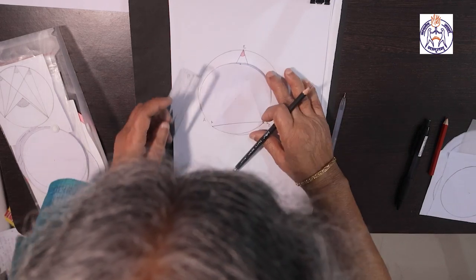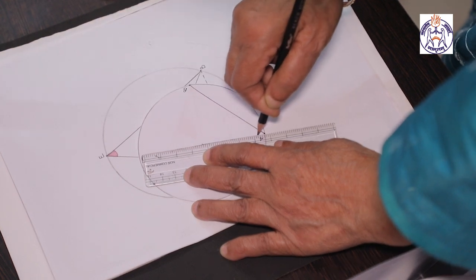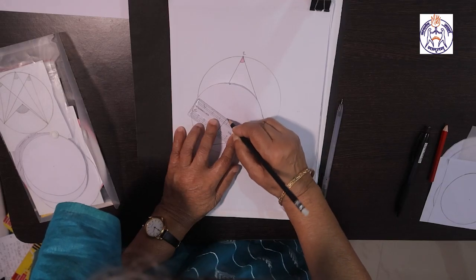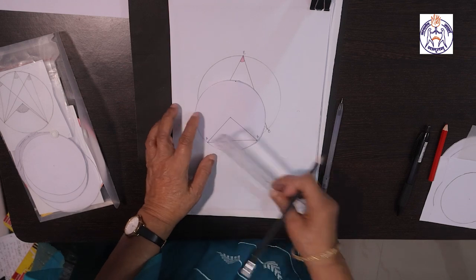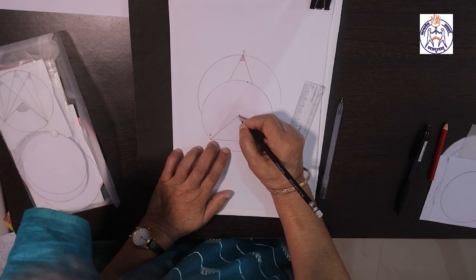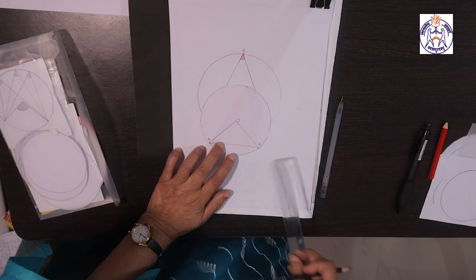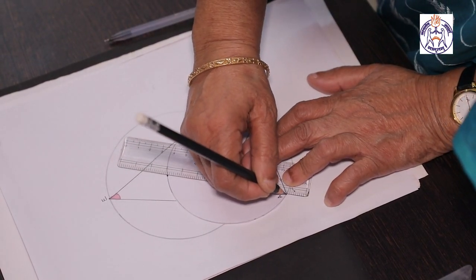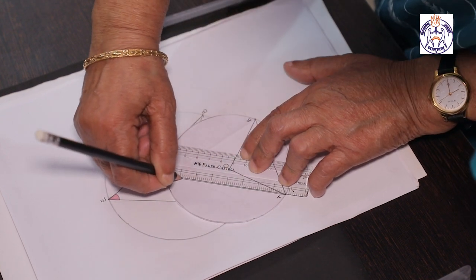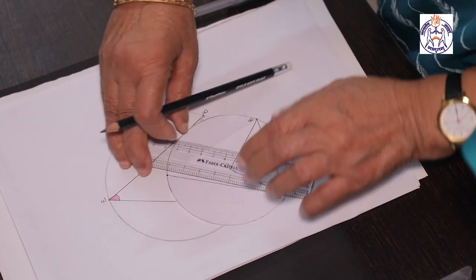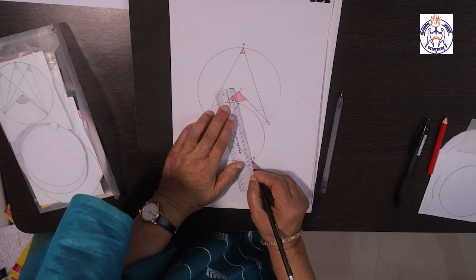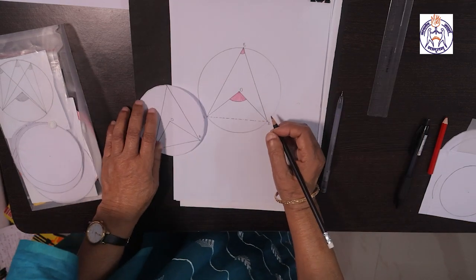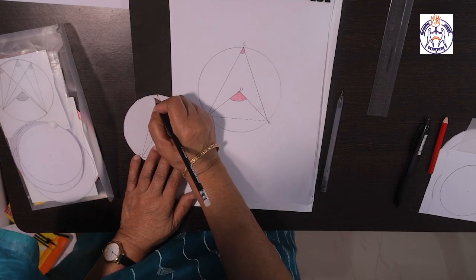Let us now join A and B. The center is O. Joining A with the point on the circumference in the remaining part of the circle. Let us name this point E.